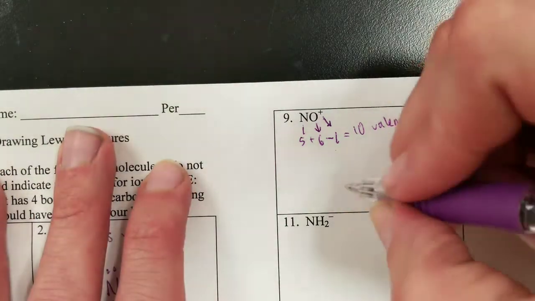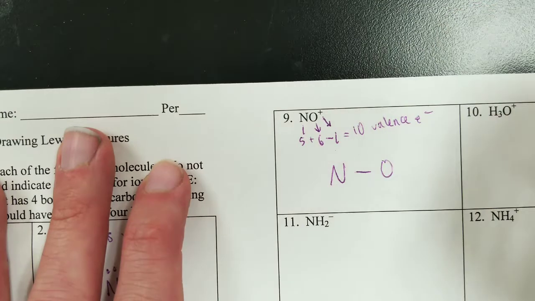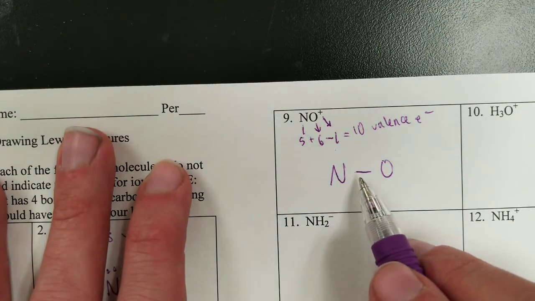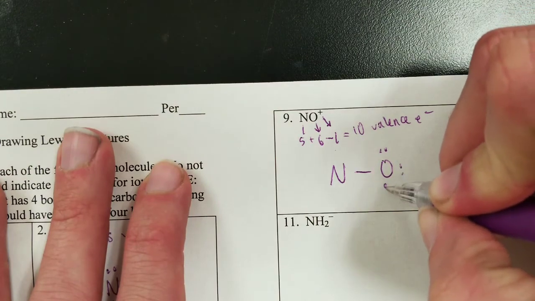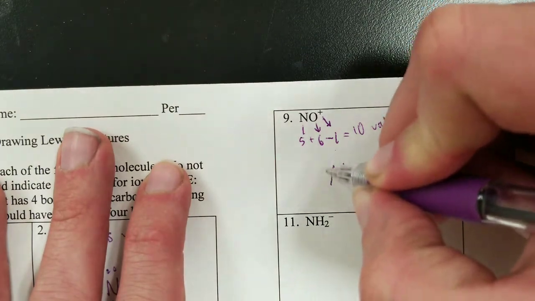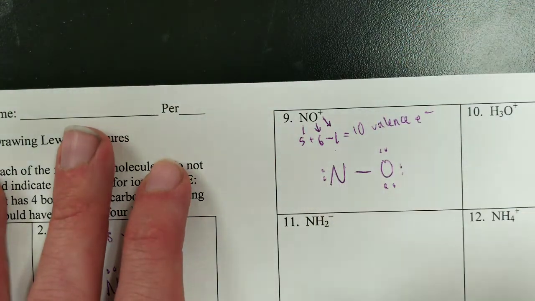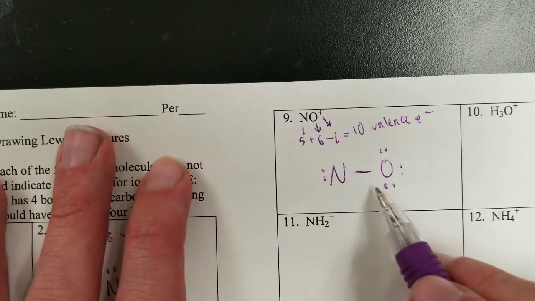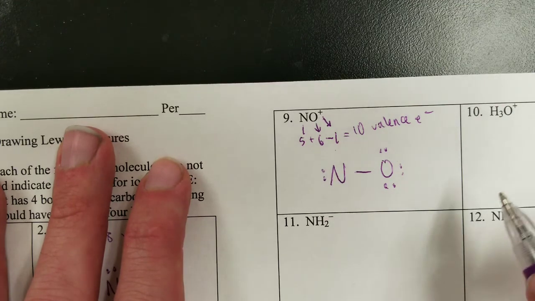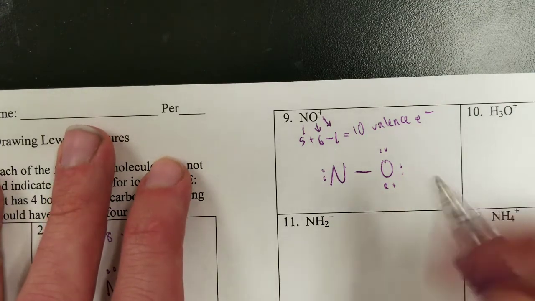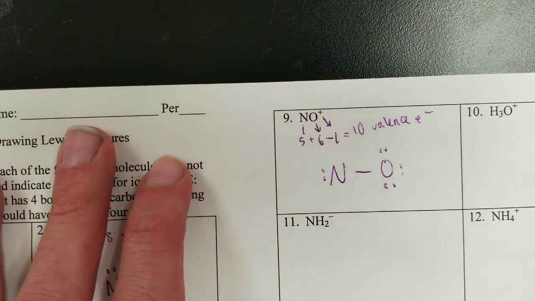Well, cool. So I just take N and O and make sure I've got 10 electrons. 2, 4, 6, 8, who cares where? 10. I could have put that here or here, it doesn't matter. 2, 4, 6, 8, 10. Oxygen is good, nitrogen is definitely not, it's only got 4. So let's take this pair and move it down to become a shared bond.